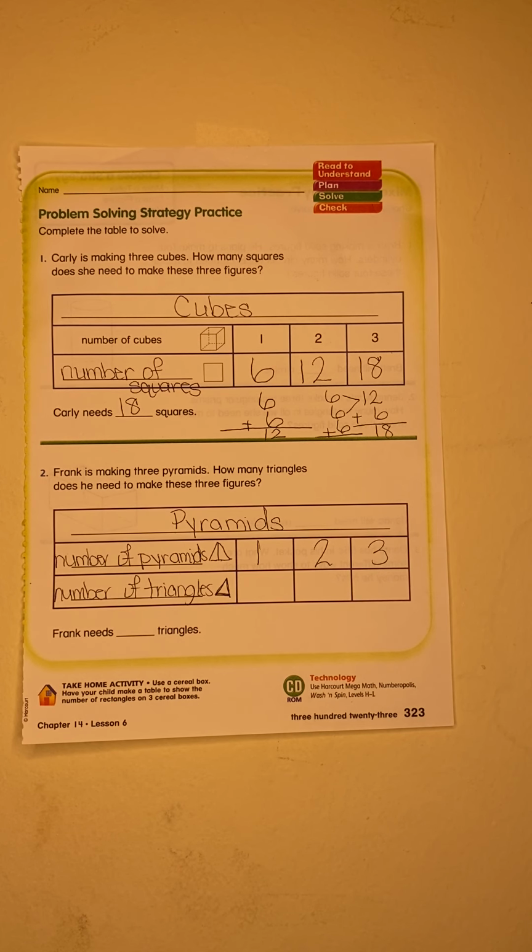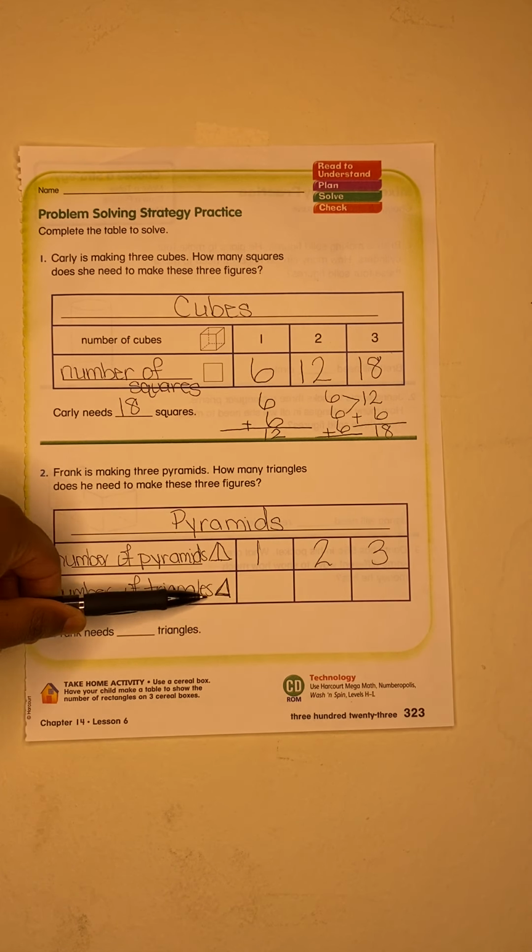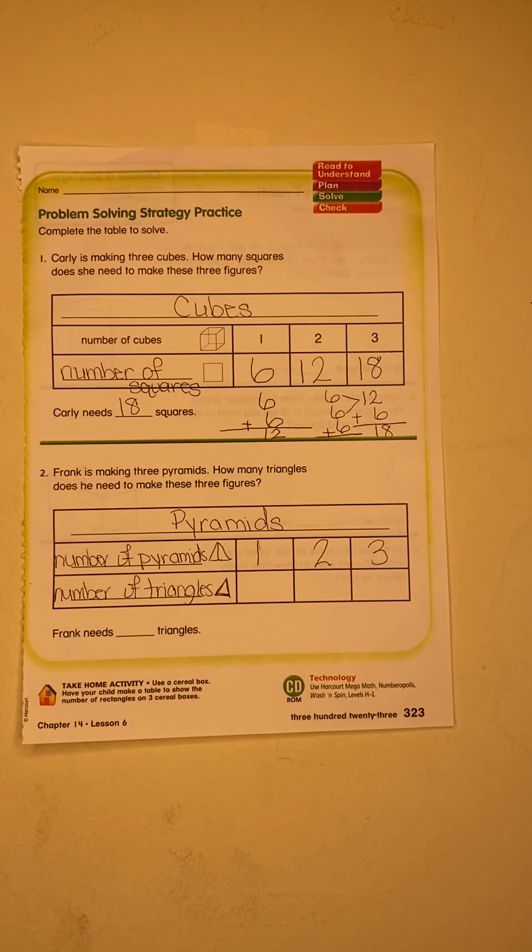A pyramid has 4 triangles and it has how many squares? And it has 1 square. So a pyramid has 4 triangles and 1 square. So if I have 1 pyramid, how many triangles do I have?